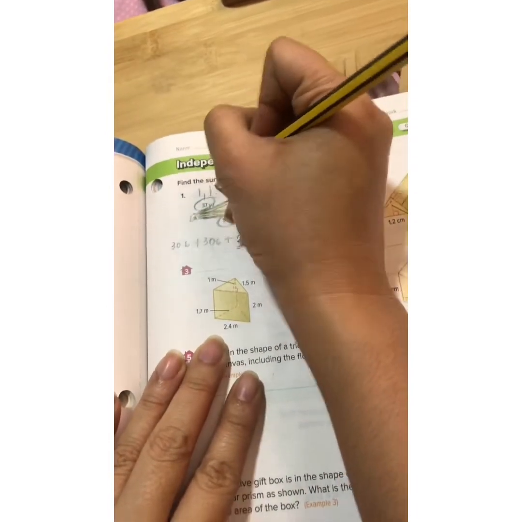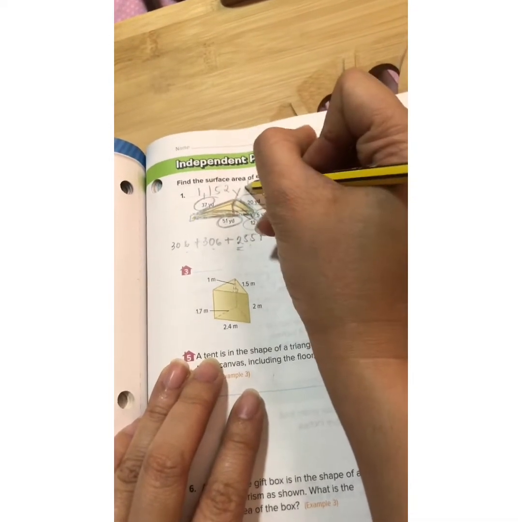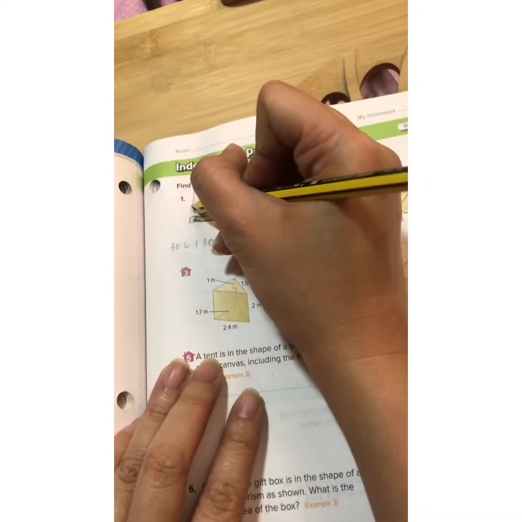Be careful when you're adding, okay? Because if you got one number wrong, everything will be wrong. So 1,152. Then you will now put the unit, yard square, and enclose it. Then that's the final answer for that given.